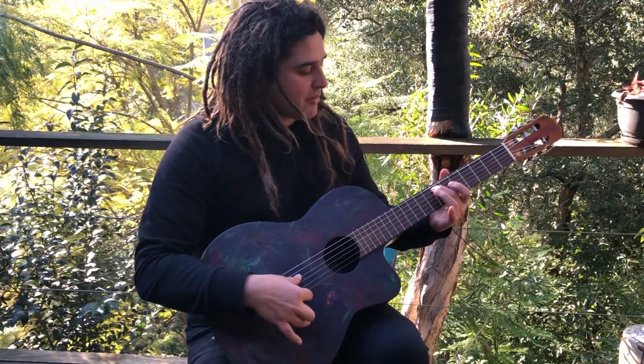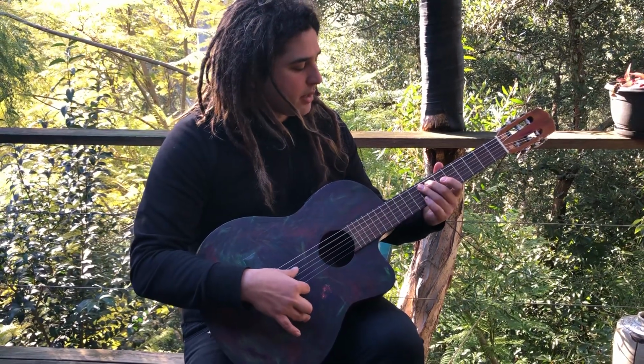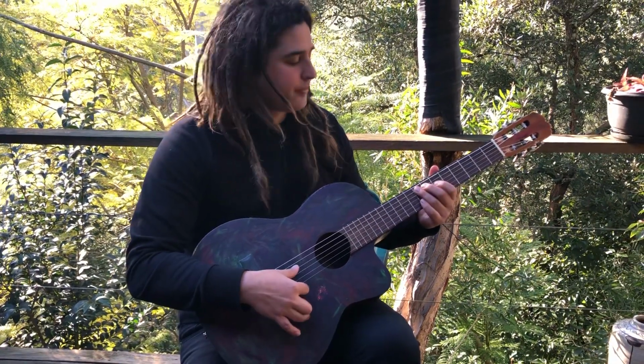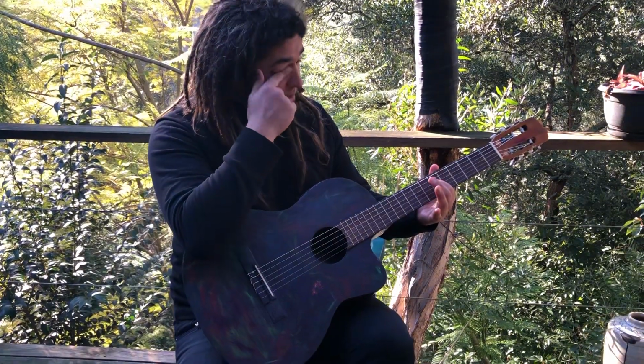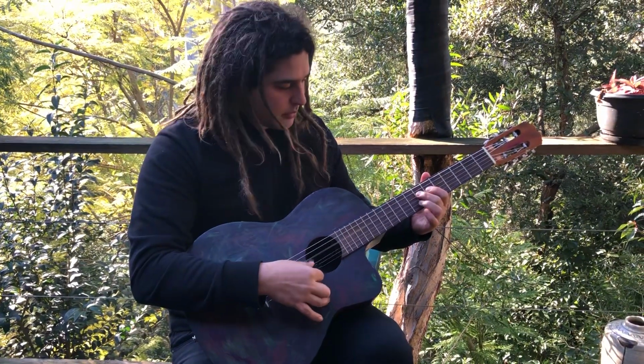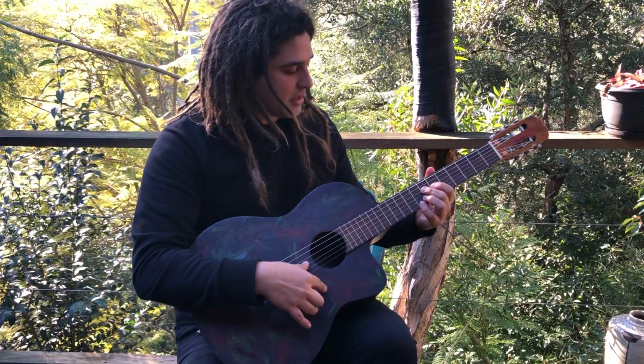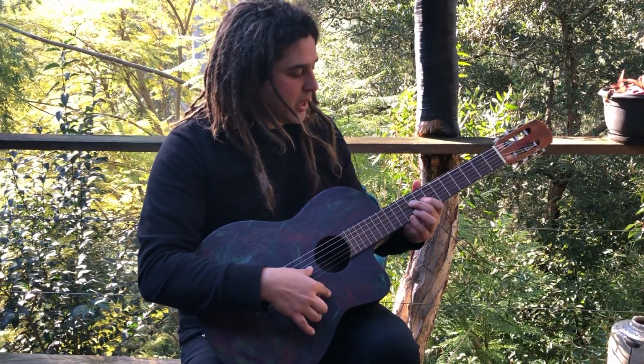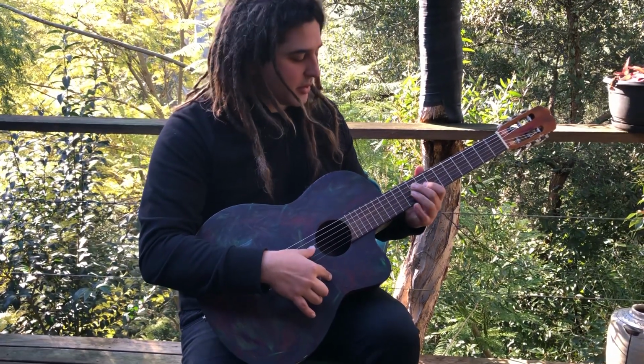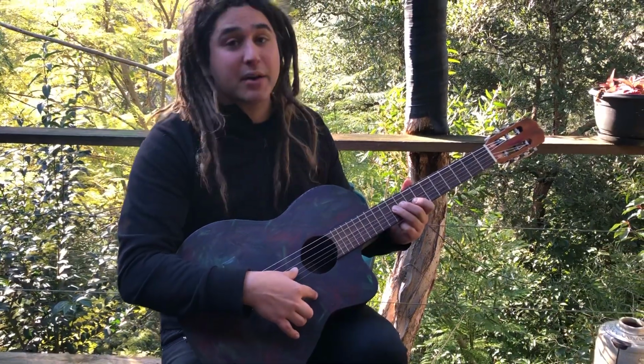The E note is at the 7th fret of the A string. The F note is at the 8th fret of the A string. The G sharp is at the 6th fret of the D string. The A is at the 7th fret of the D string. The B is at the 9th fret of the D string. And the C is at the 10th fret of the D string.